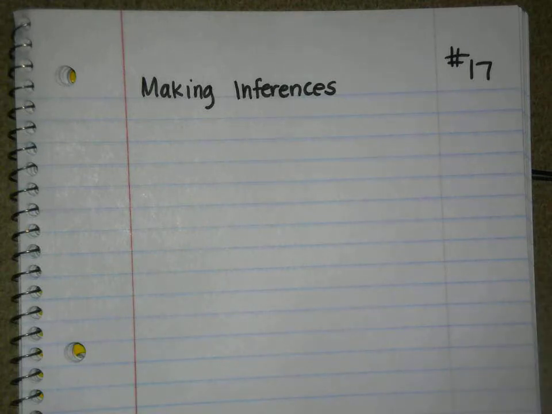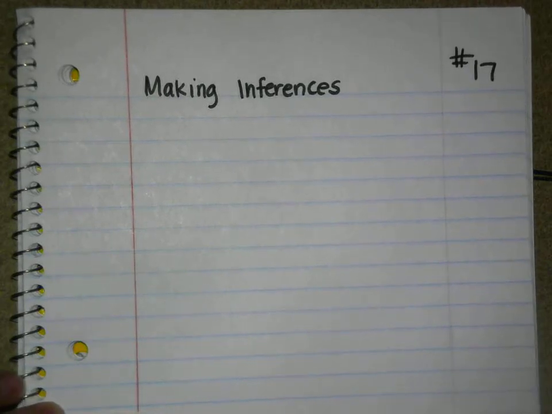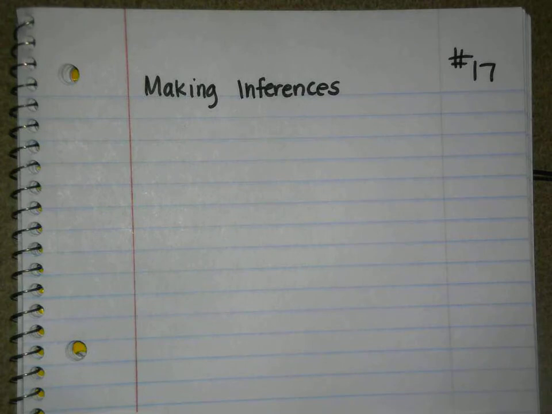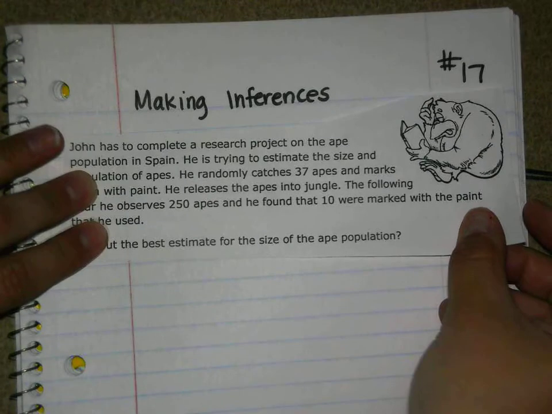Okay, so I'm going to be doing this basically through examples. So let's look at a word problem, which most of these are going to be, because they're going to be working some stuff out. We're going to look at this one with this lovely picture of the ape on it.